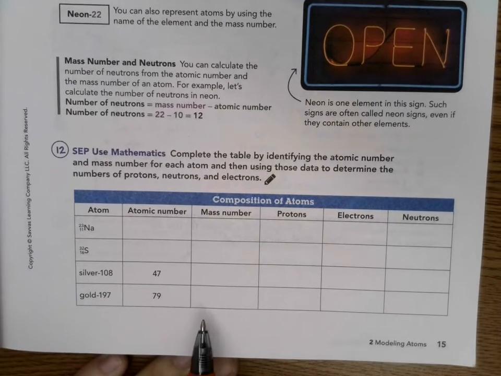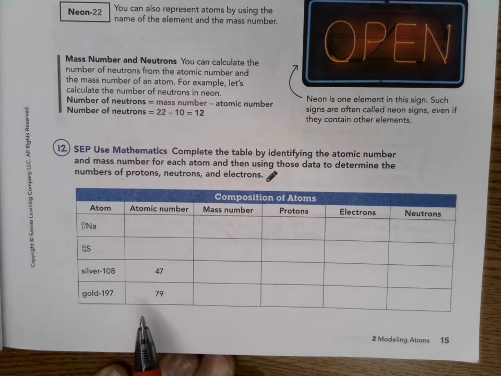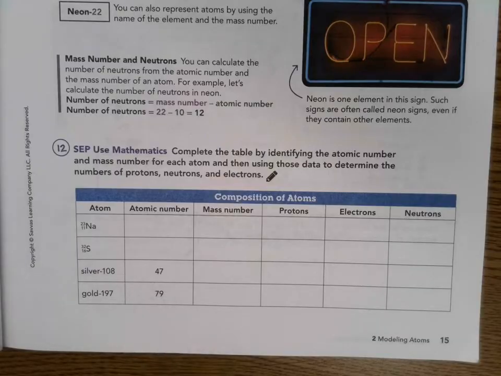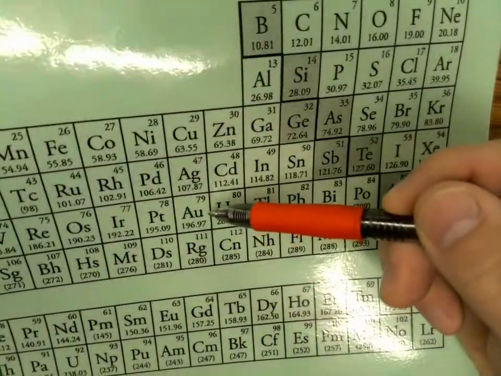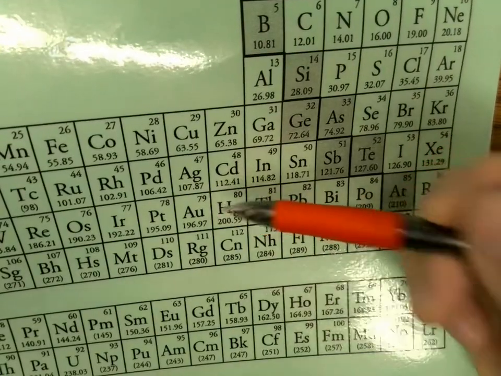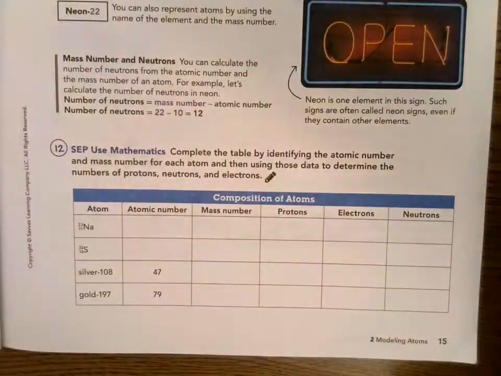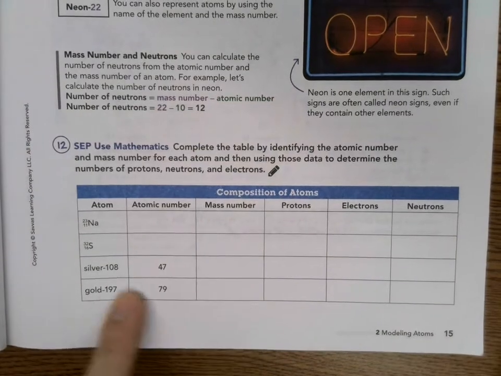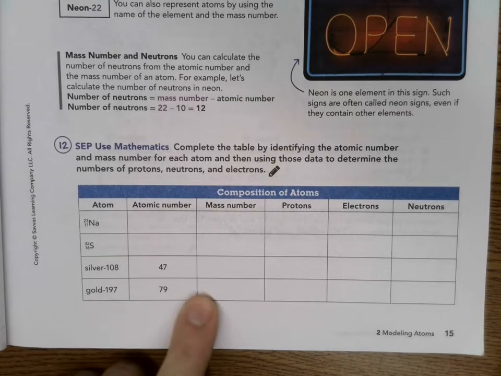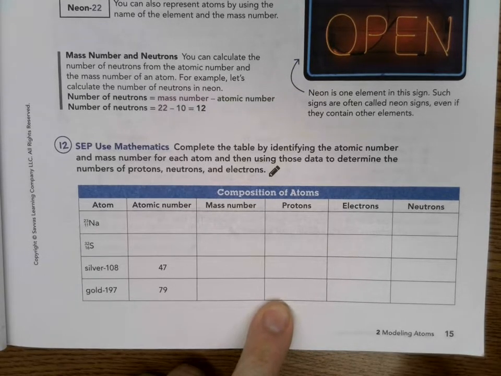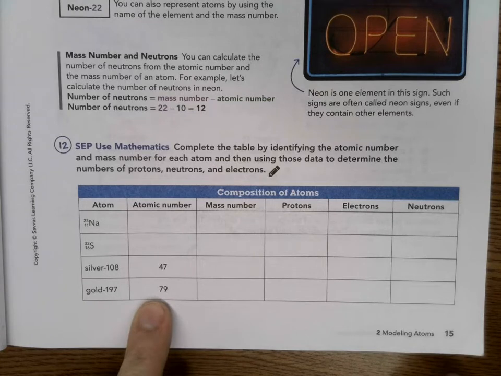All right, now let's do this last one. We have gold. So gold is 197. That's how many neutrons and protons there are, and our atomic number is 79. So if you look here, gold is right here in the middle. We have 79, all right? Just to let you know where that's at. So the mass number is 197, and we know gold, its chemical symbol is Au, all right?